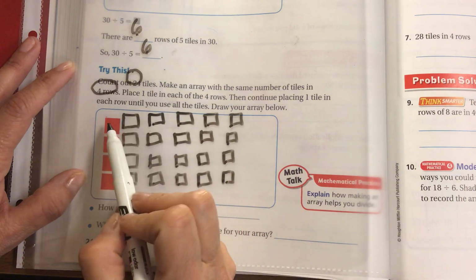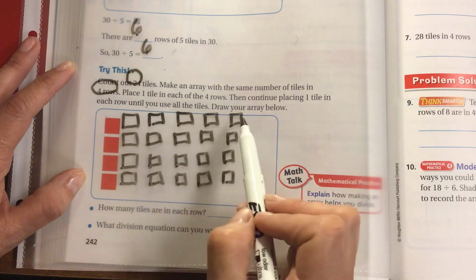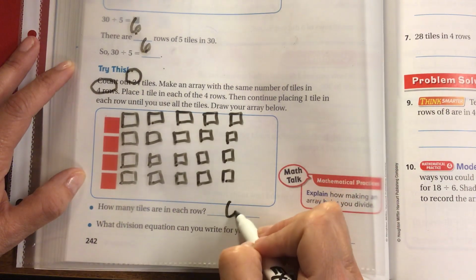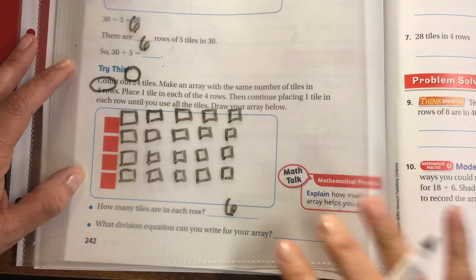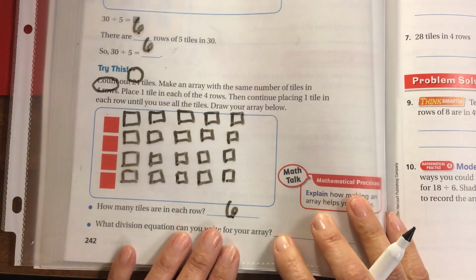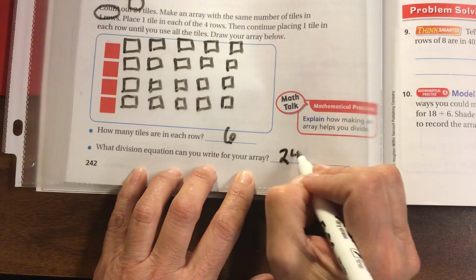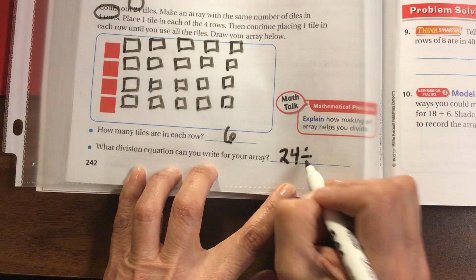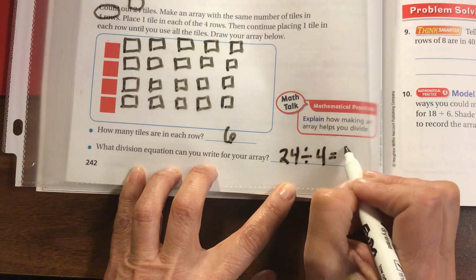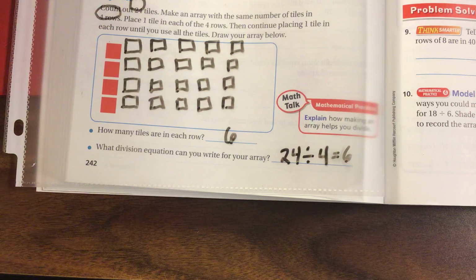Let's find out. 1, 2, 3, 4, 5, 6. So there are 6 tiles in each row. The division problem would be 24 divided by 4 equals 6. There you go. So you just solved that division problem.